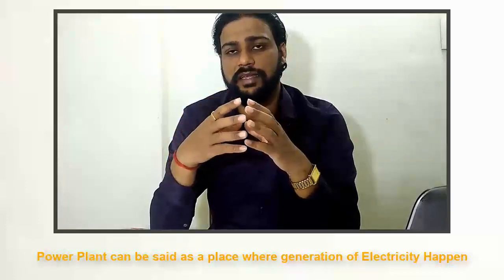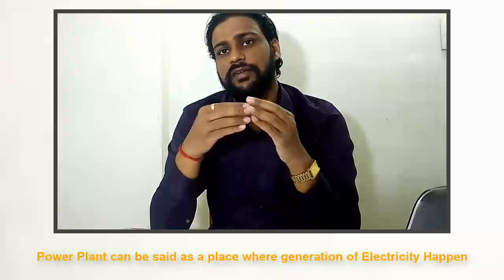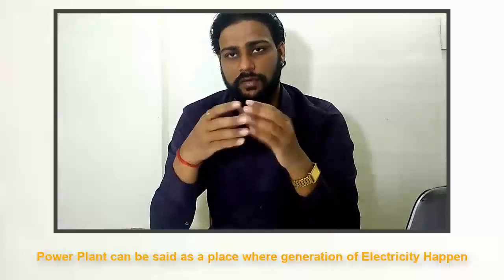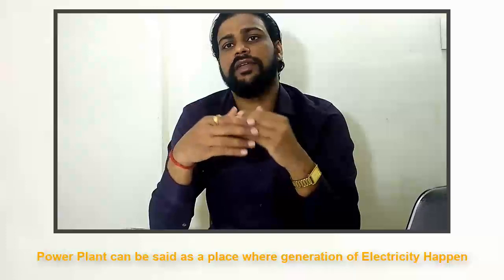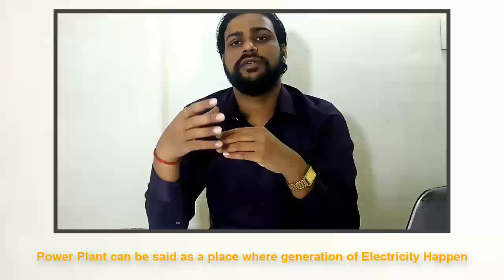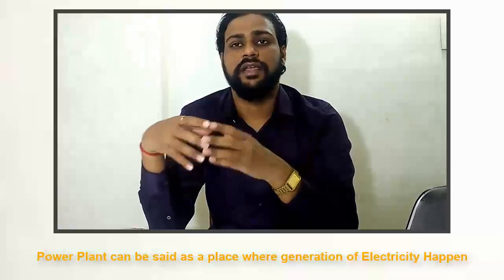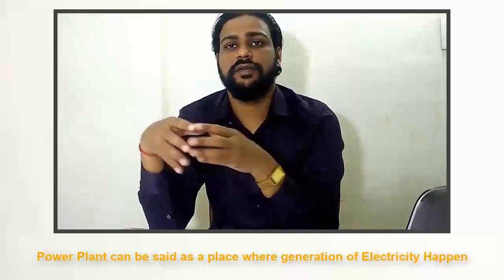So the turbine is a mechanical device, and whenever you are flowing some kind of fluid on the turbine blades, like steam, water, gas, etc., it will rotate, and whenever that rotates, it will cause the shaft which is attached to the turbine to rotate. And whenever that shaft is rotating, it will cause the alternator or the synchronous generator which is attached to the turbine to rotate.